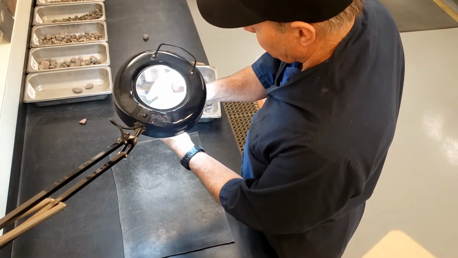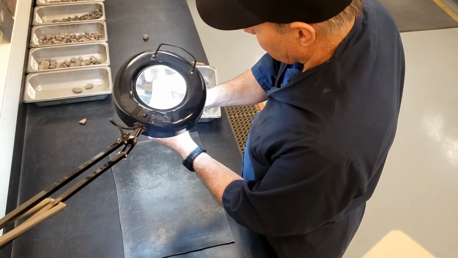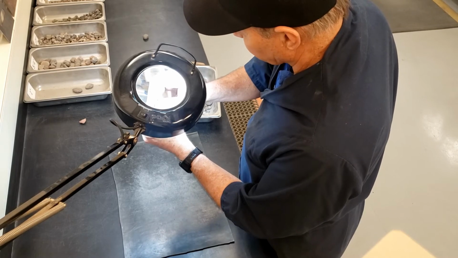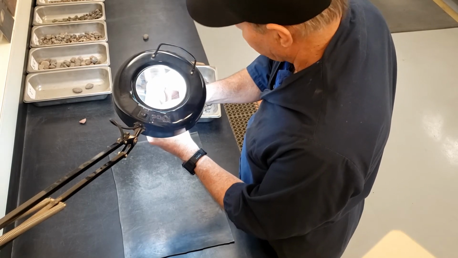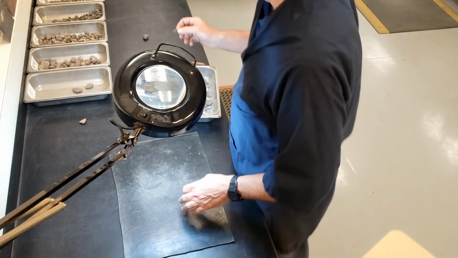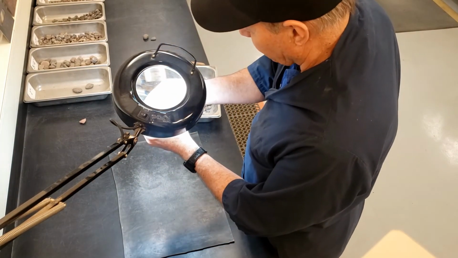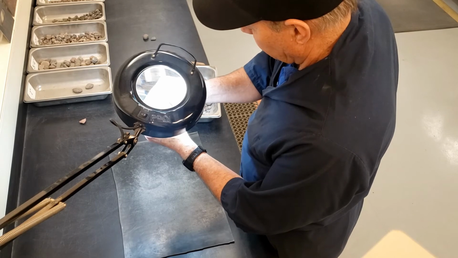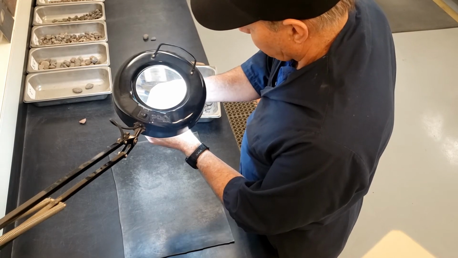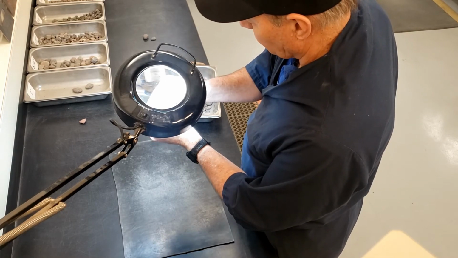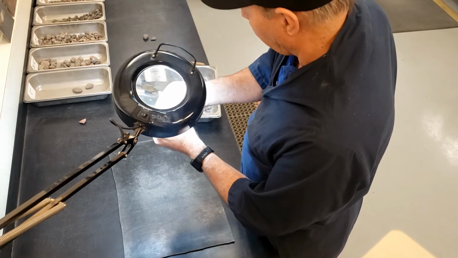Then you get into some that are questionable. This one here has an obvious fracture, but it's no longer sharp and well-defined. So that would be considered a non-fractured surface. Also here we have one that has some fractures, but there are a couple of places here that are sharp and well-defined, so I would call that a fractured face.